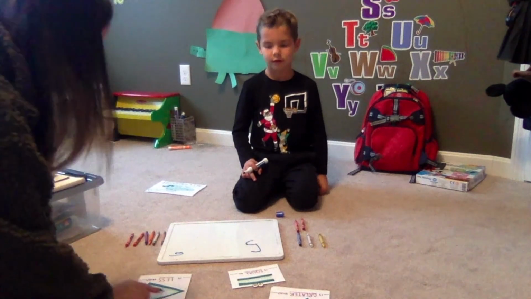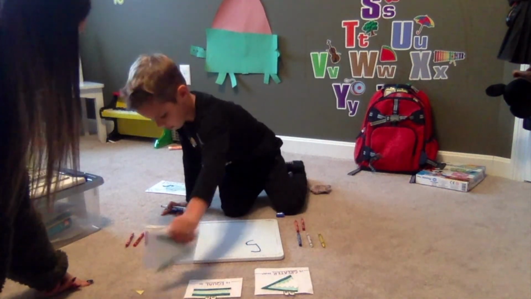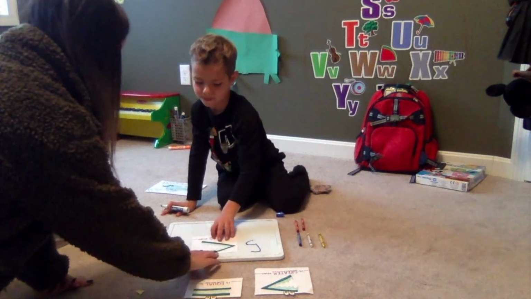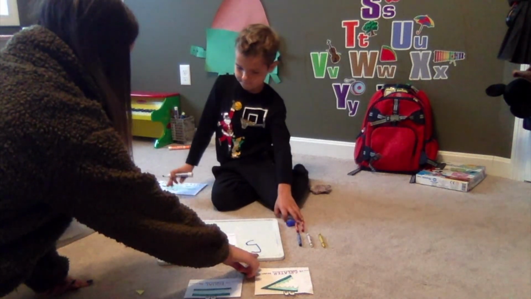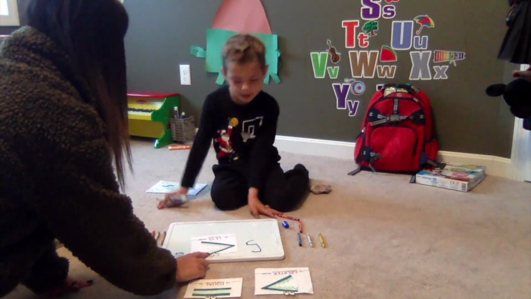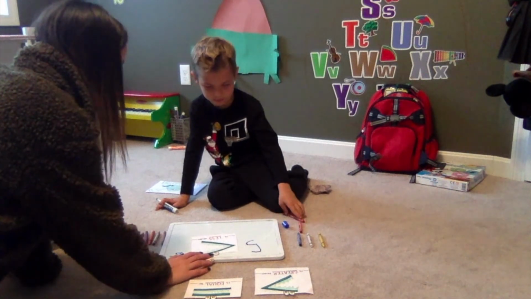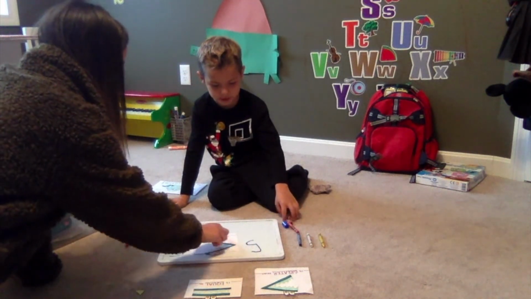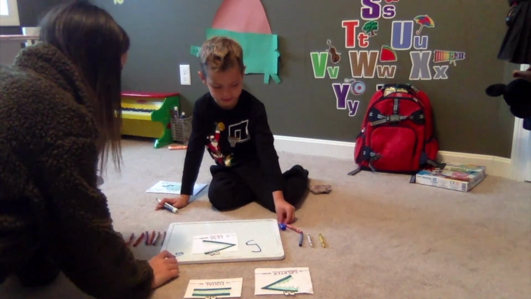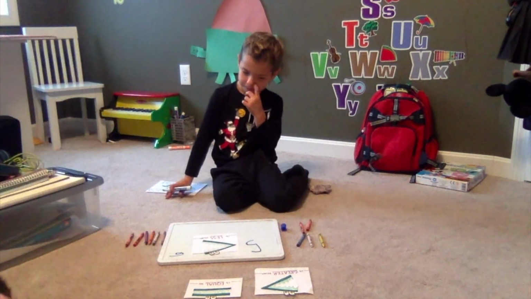Perfect job. Okay. Which one of these is going to fit to make the sentence correct? Great. Now say it. 6 is the bigger number than 5. Right. And another way of saying that is 5 is less than 6. Less means smaller. So you can say 5 is a smaller number.